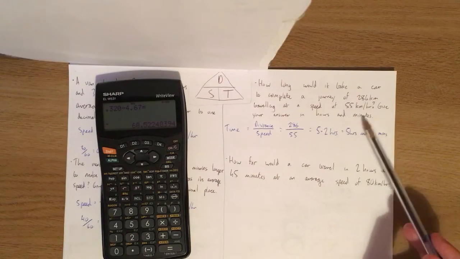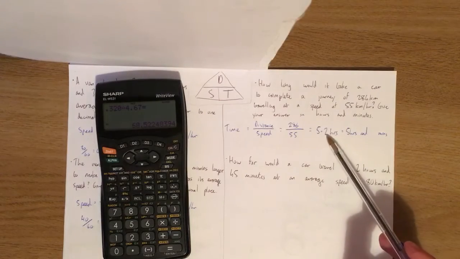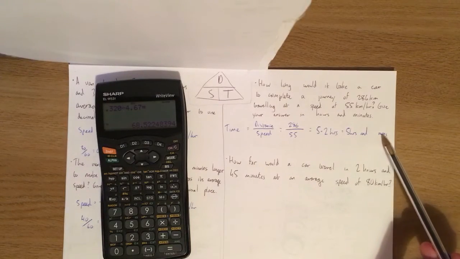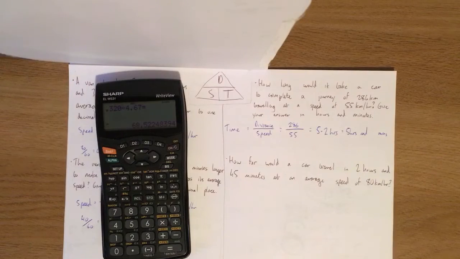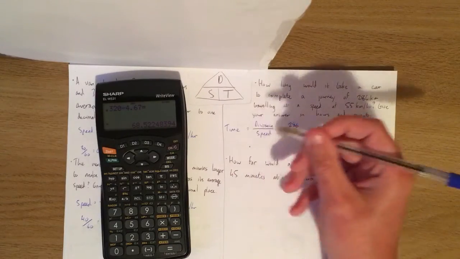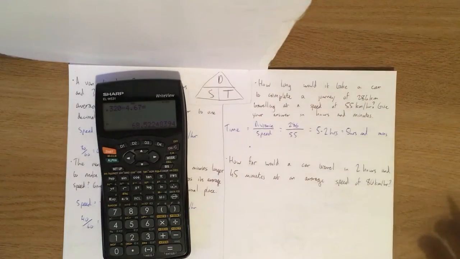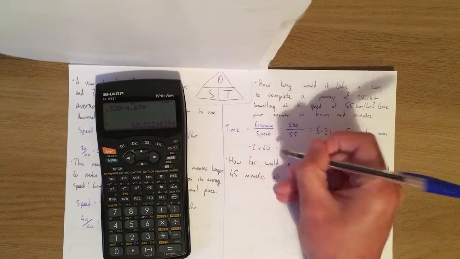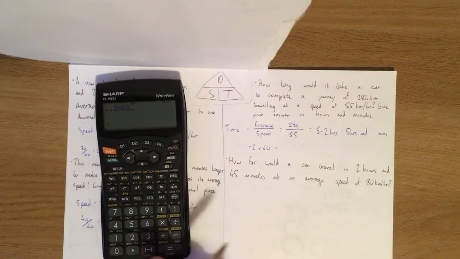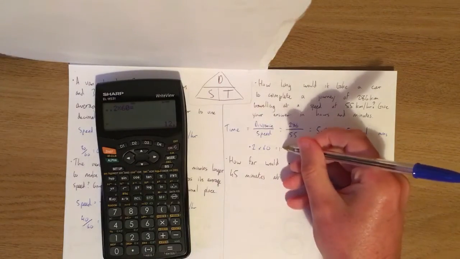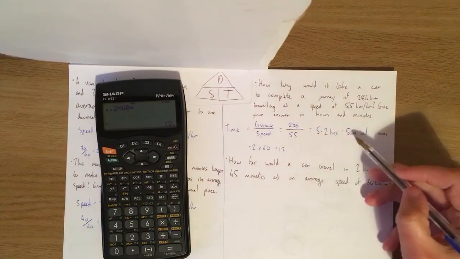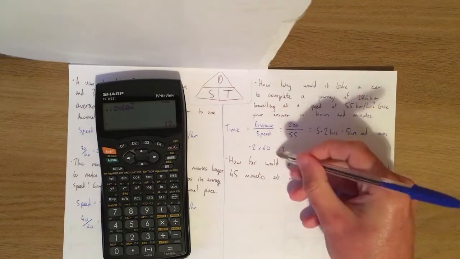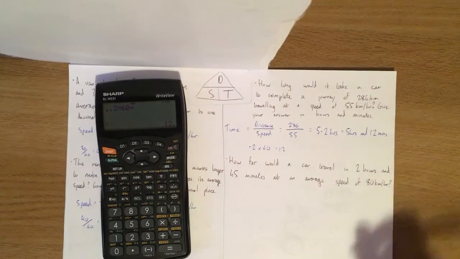And I said, if I want to give that in hours and minutes, 5.2 hours is obviously 5 hours and something minutes. The mistake not to make is to say 0.2, oh, that's 2 minutes or 20 minutes. Take your time. What you need to do to go from decimal hours into minutes is 0.2 multiplied by 60 this time. 0.2 multiplied by 60 is 12. So 5.2 hours is 5 hours and 12 minutes.